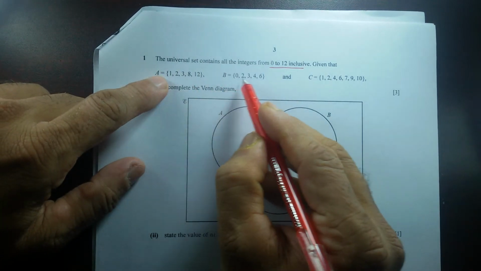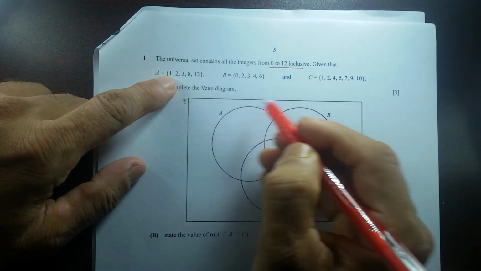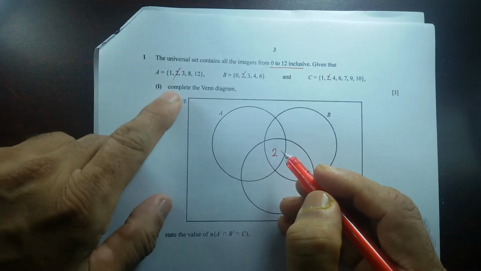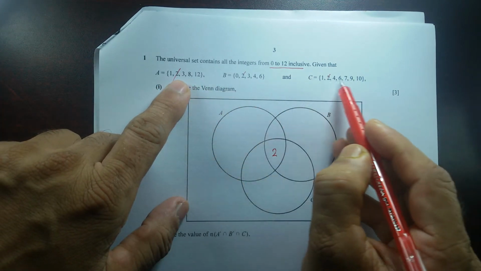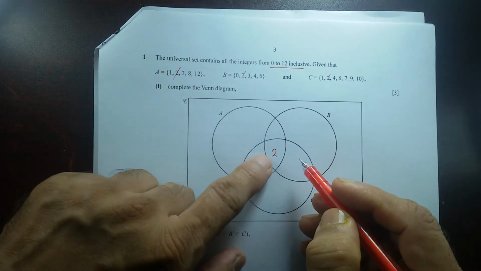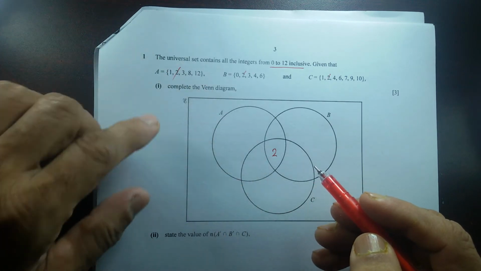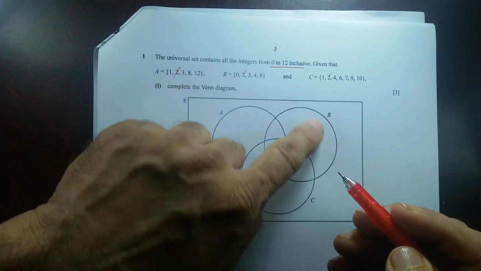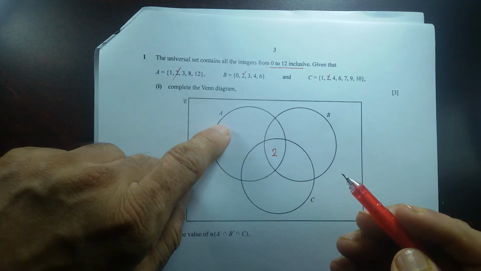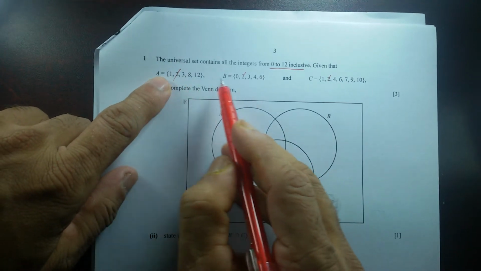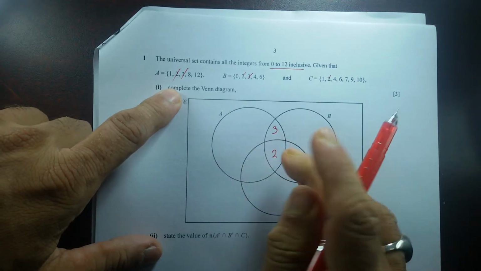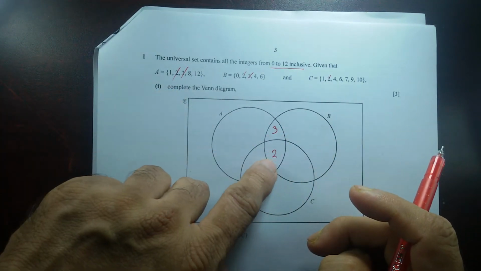So element 1 is not in B. 2 is in everything, so I'll just cross it out. So 2 is going to go over here. Then 3, not here. 8, not here. 12, no. So that's it. Since I already found the element that belongs to every one of A, B, and C, I'm going to look for the elements common to A and B. So A, 1, no. 3, yes. So cross out 3 and I'm going to put it over here. That place is only for A and B, not C.